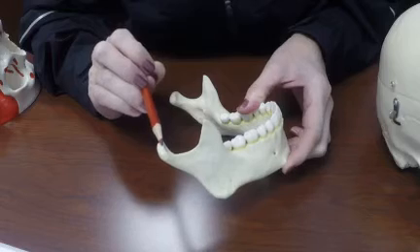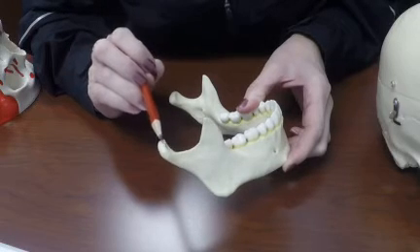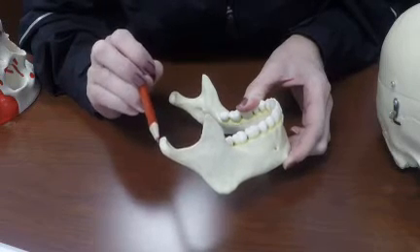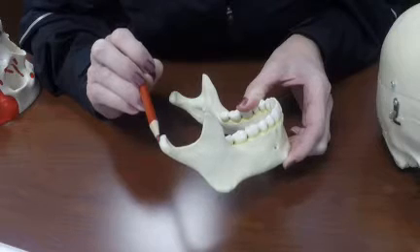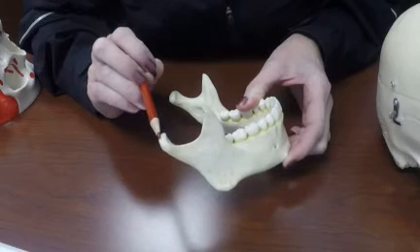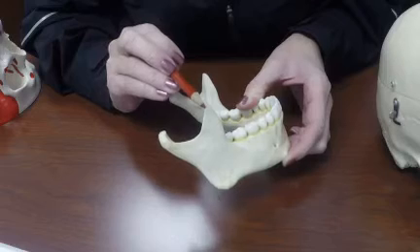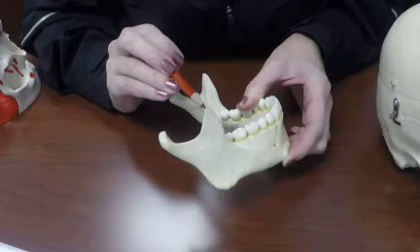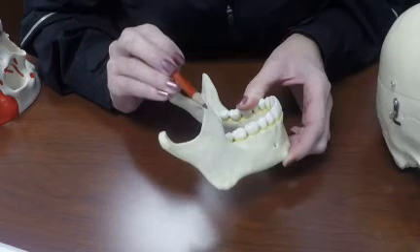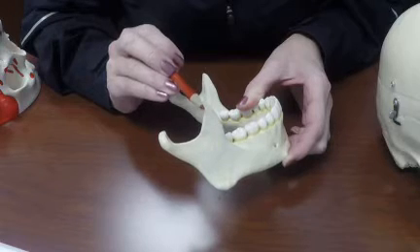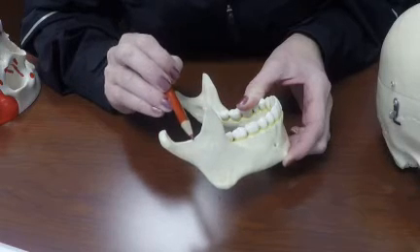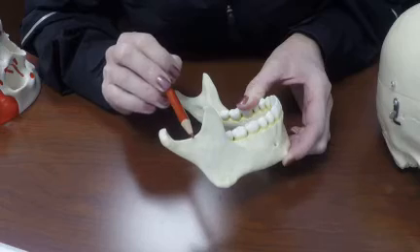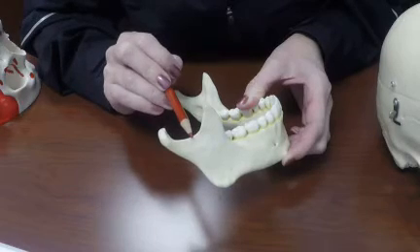Name this marking. This is the mandibular condyle or condylar process of the mandible. Name this marking. Coronoid process of the mandible. Name this marking. The mandibular notch.